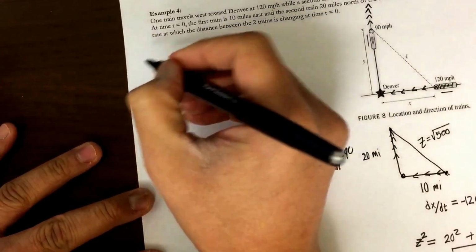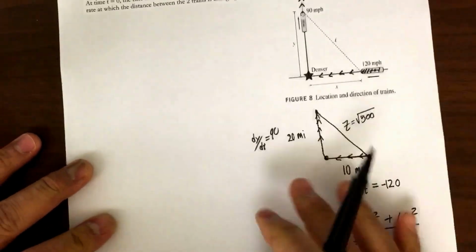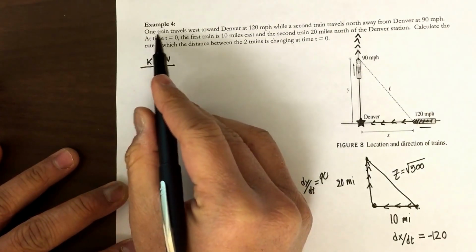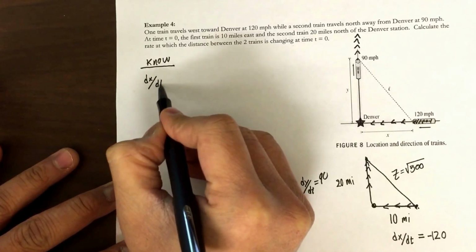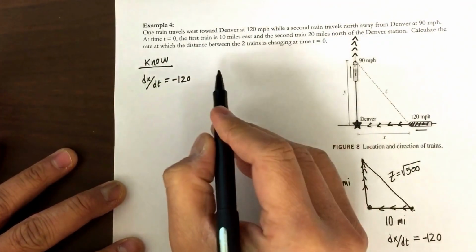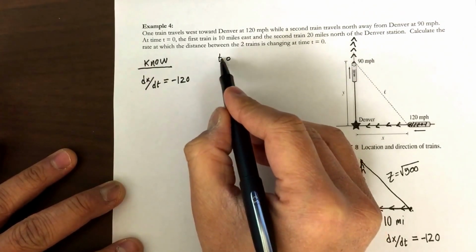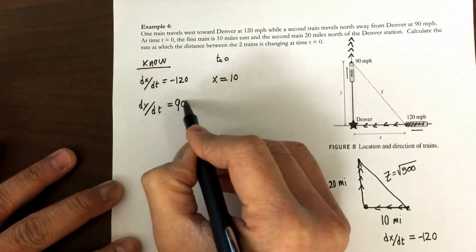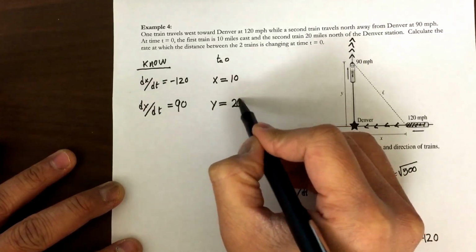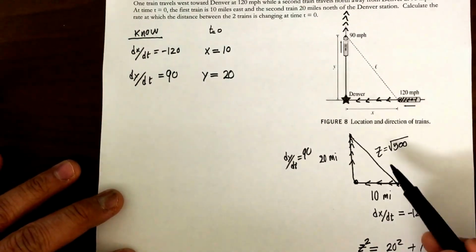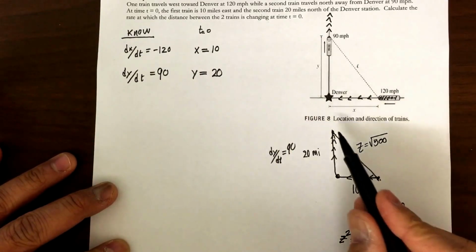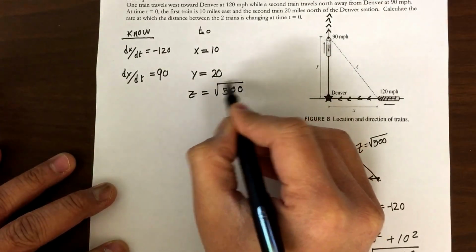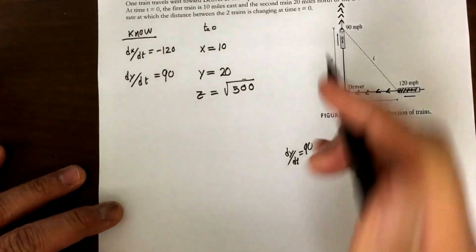Okay, so we begin by perhaps drawing a diagram and just writing down what we know, and we're going to make it more formal here. What we know here is that the first train has a speed of 120 miles per hour and is coming toward Denver. Its position from Denver at time zero is 10. We also know that the second train that's going away is going away at 90 miles an hour. Its position is 20 miles from Denver. And we did this, but we also know that if these were the case, then common sense and the Pythagorean theorem tell us that the distance between the two trains is the square root of 500 miles, which is about 22 miles. And that's all that we know.